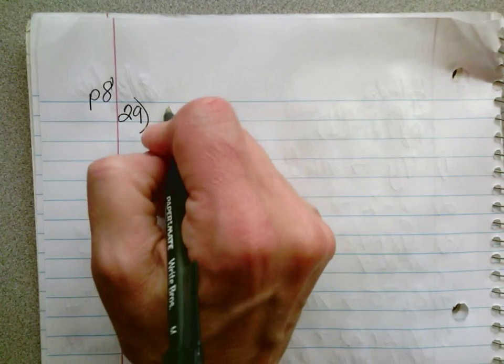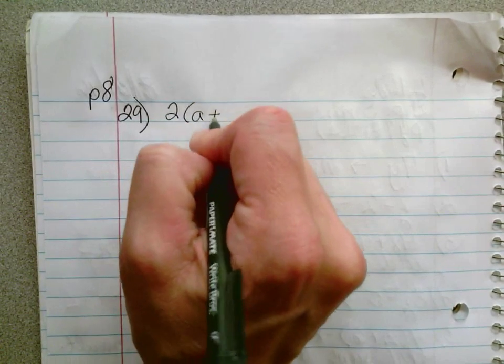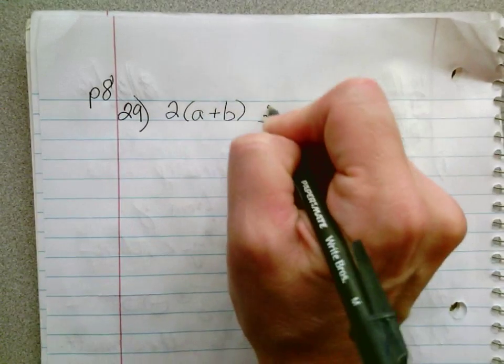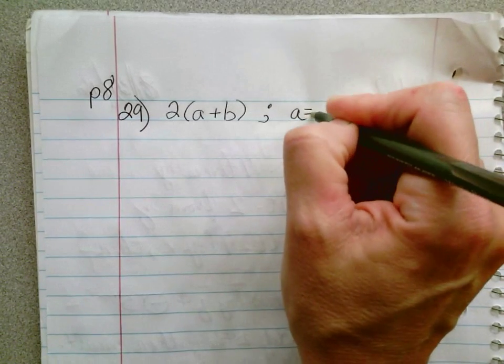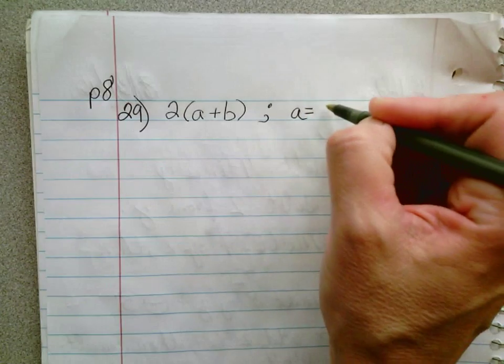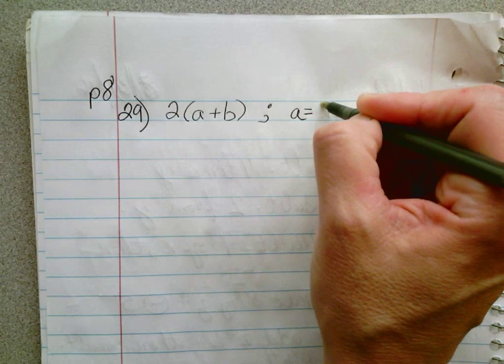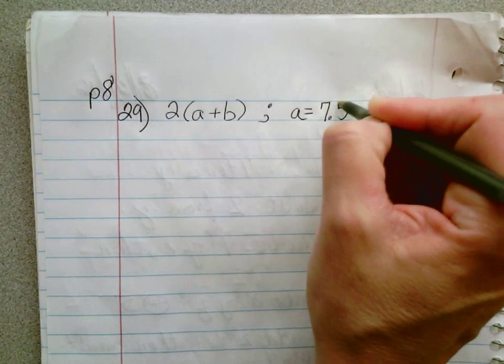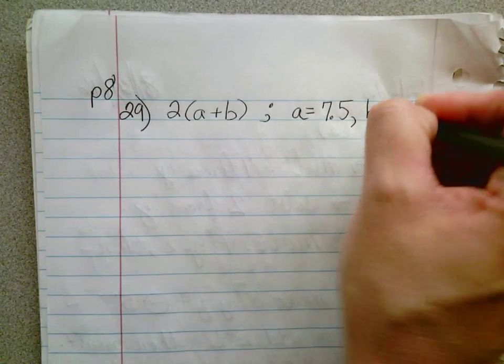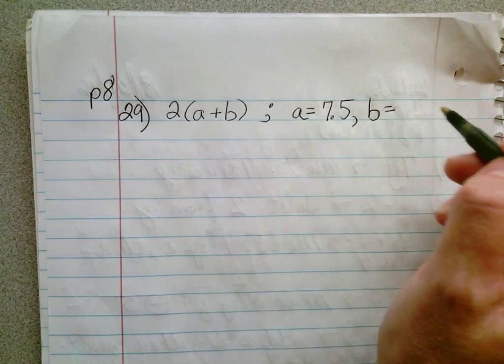You have a blue formula next to number 29. Evaluate each expression in color, so it's blue, for the given values of the variable. You can find perimeter by using 2 times the sum of A and B. So based on what they said, Lizzie, what is the value for A in number 29? She's right. And that means B, next to it, Lee?